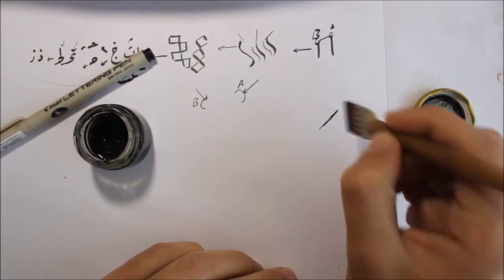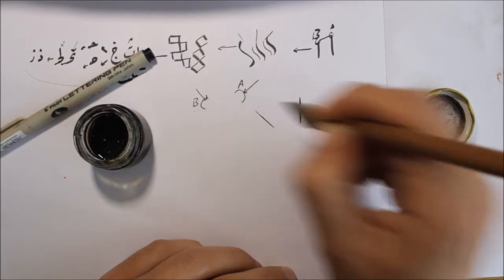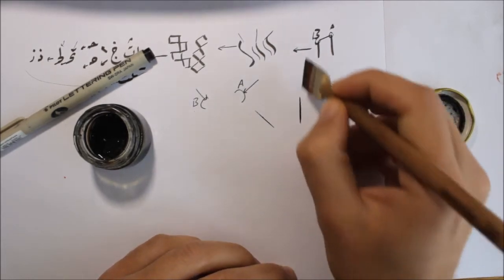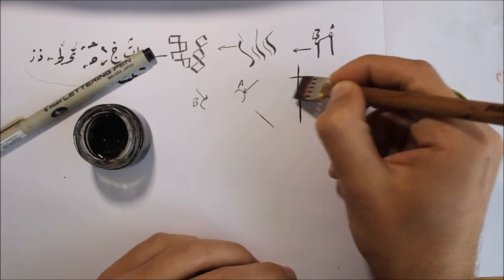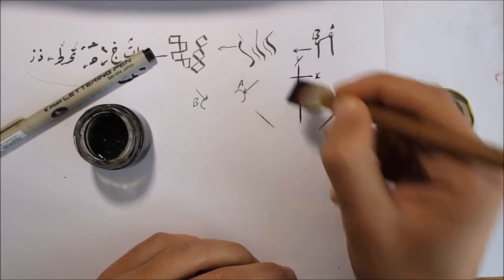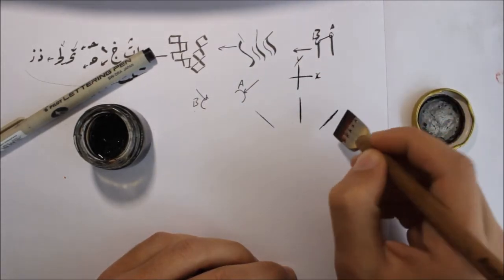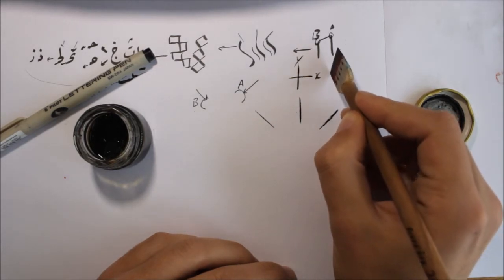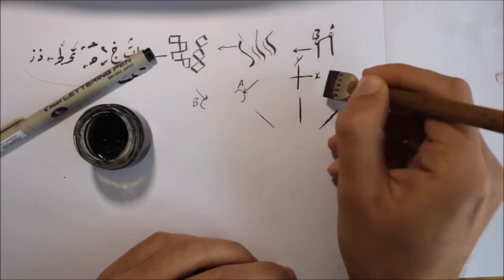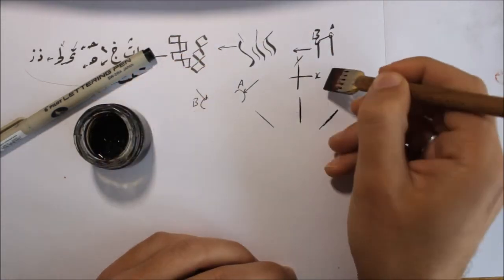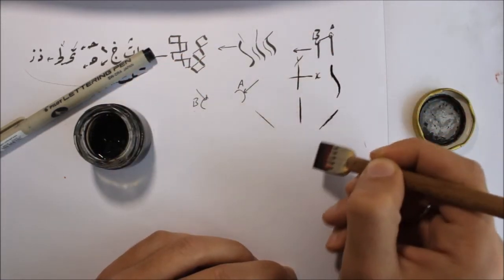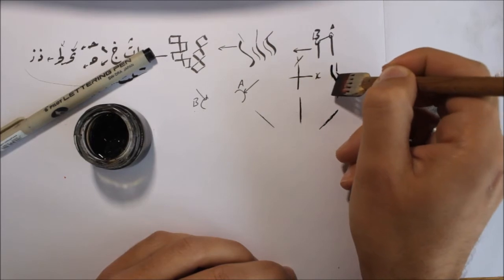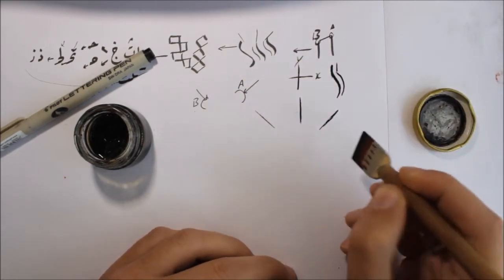This one, and this one. We can divide this into an X and a Y. If we were to move a straight line downward, or let's take a curvy line like this, first we're going straight, then we're going out in a curve.